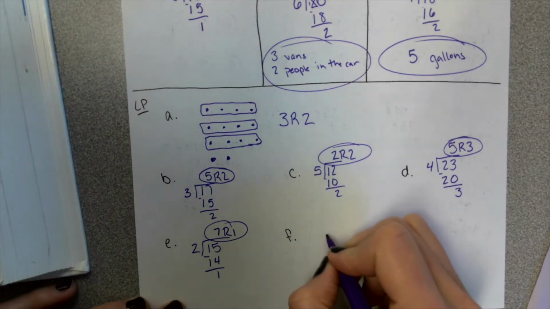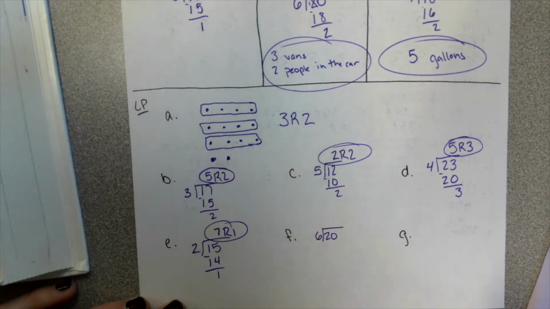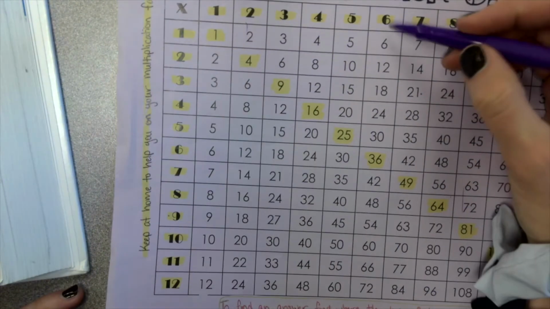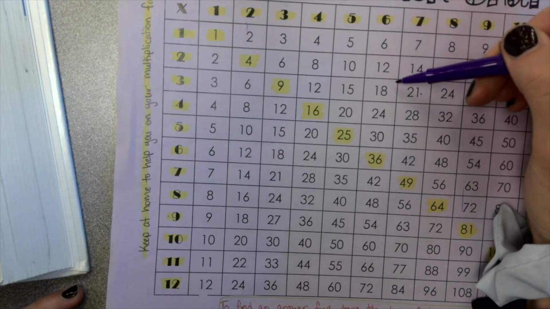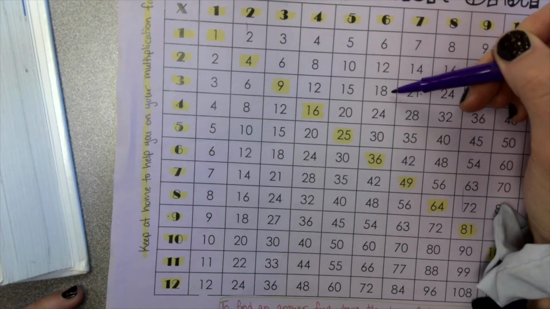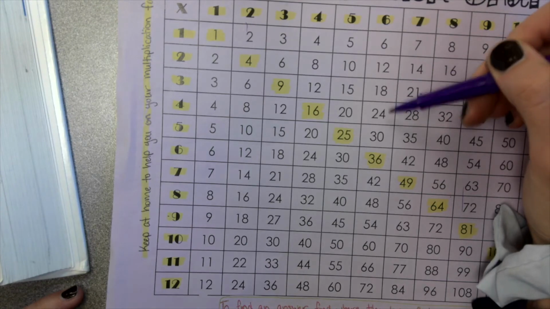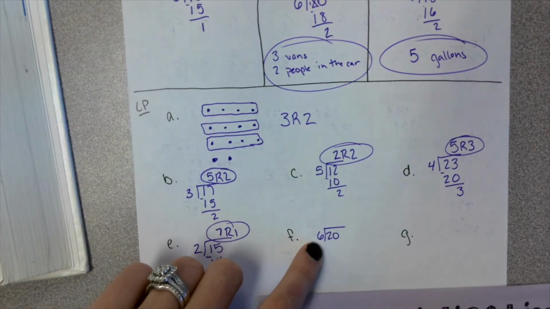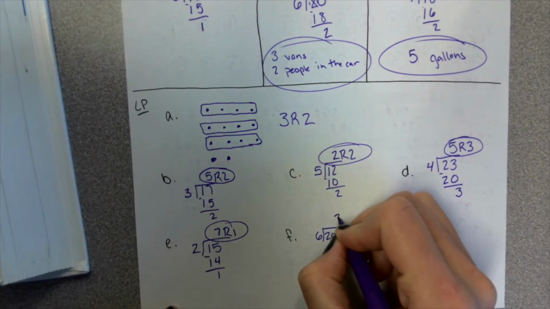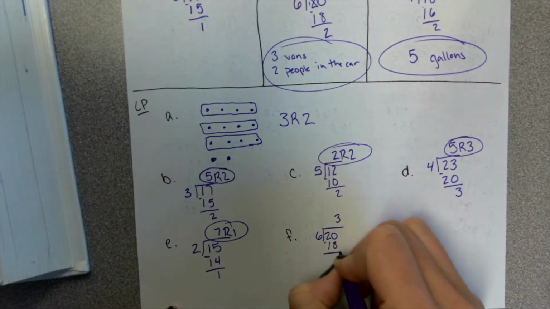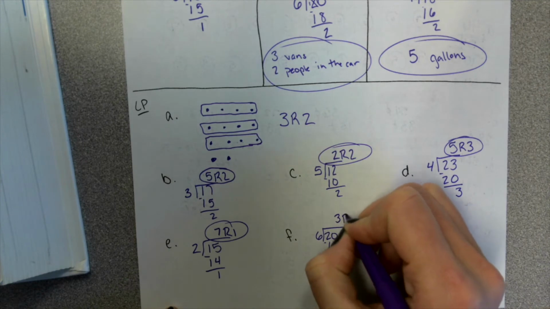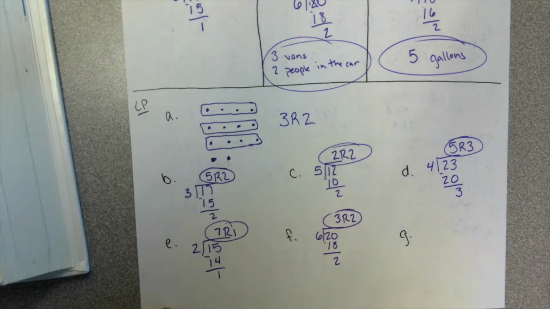F says 20 divided by 6. How many times can 6 go into 20? Oh, it can fit in 3 times, right? Because that'll give me 18. If it goes in 4 times, that's 24, and that'll be bigger than 20, so I can't use that. Got to use 3 times. That'll be 18. 20 minus 18 is 2. You get 3 remainder 2.